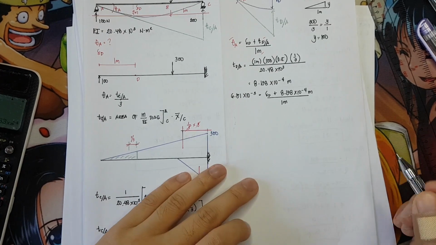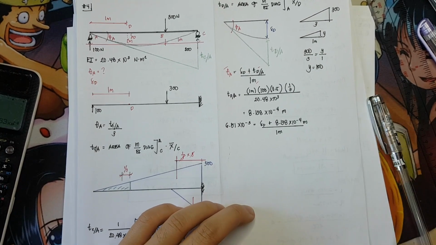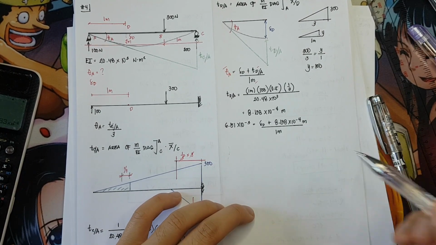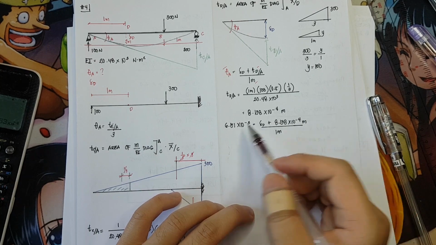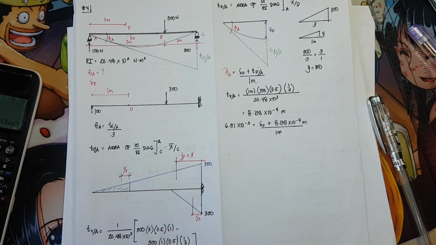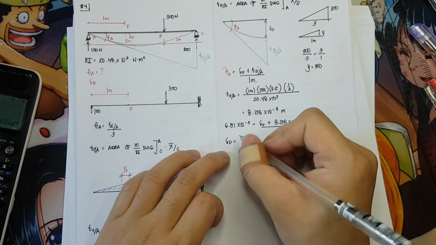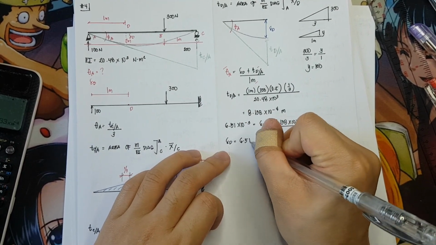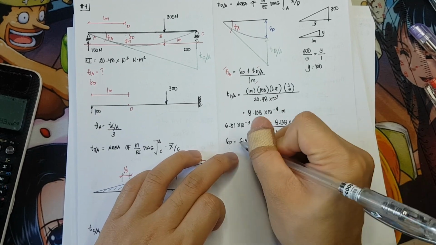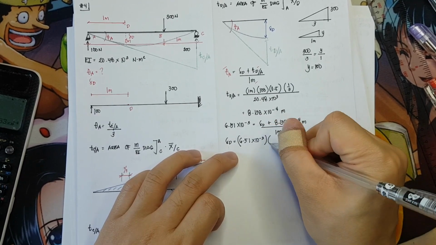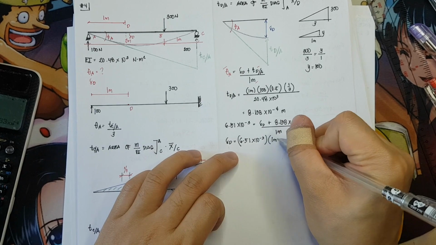So for this, so shift solve, or if you want to equate it as displacement D, we can do so. So displacement D is equivalent to 6.51 times 10 raised to negative 3, that is radian, times 1 meter.